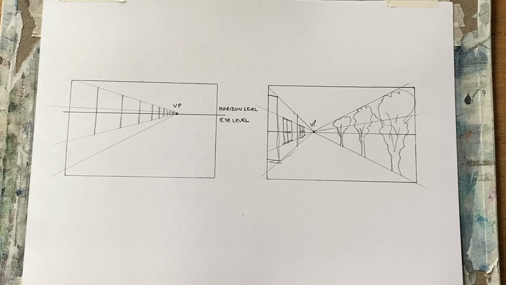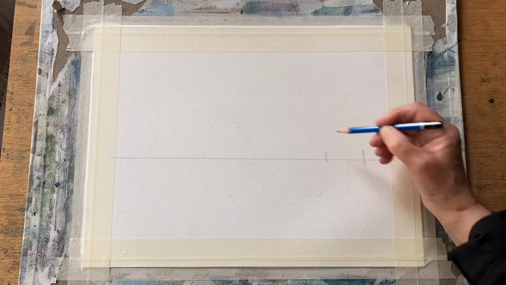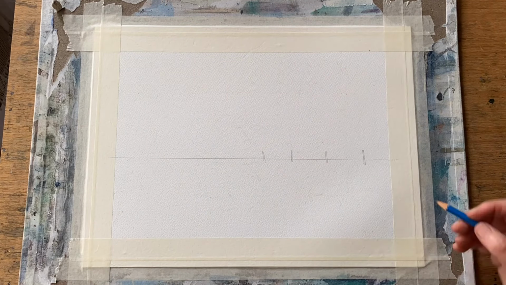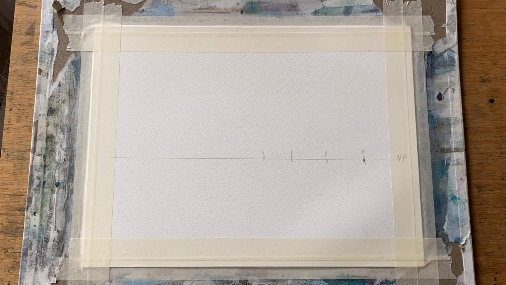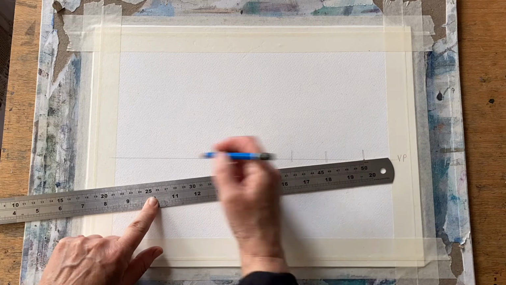I'll now rough out a simplified version of the photograph that we looked at the beginning onto a piece of paper for you using these principles of one-point perspective. It's sped up because this can take a little while, but I'm sure you'll be able to follow this demonstration having seen the information that I've given you at the beginning of the video.